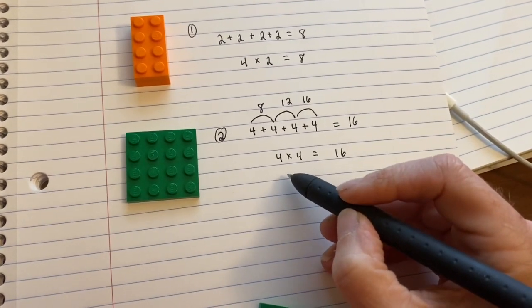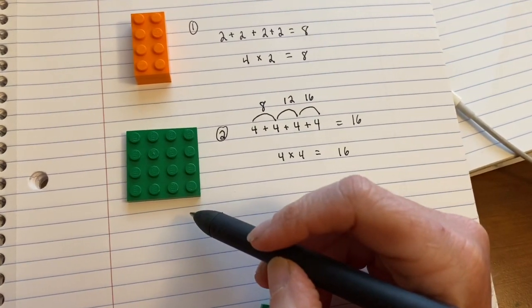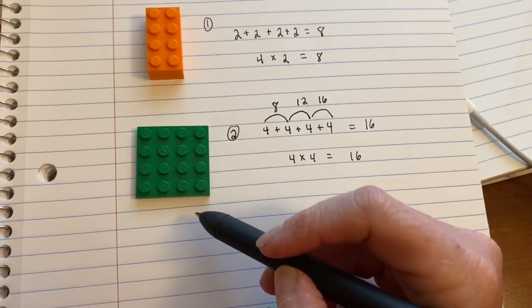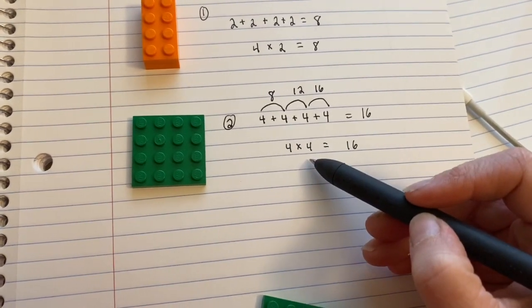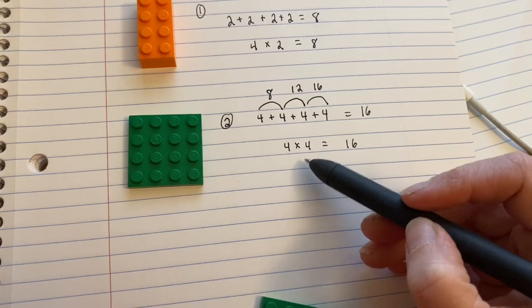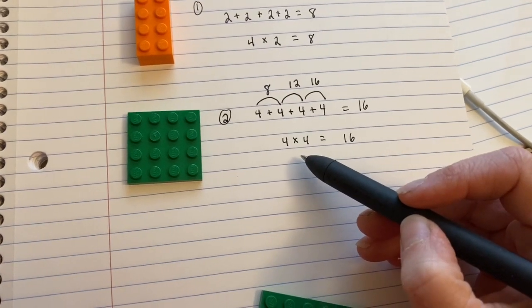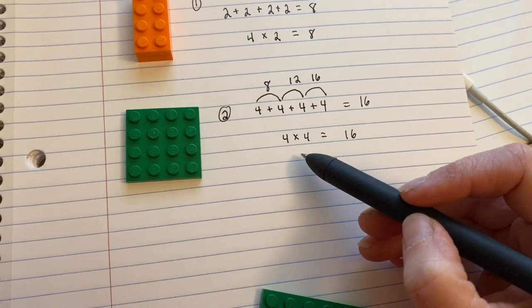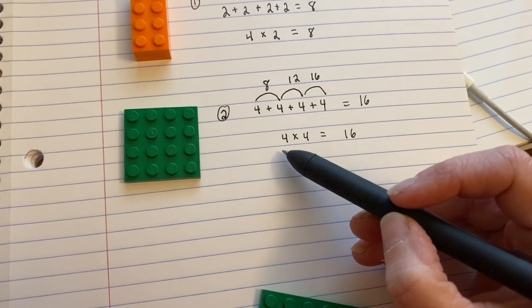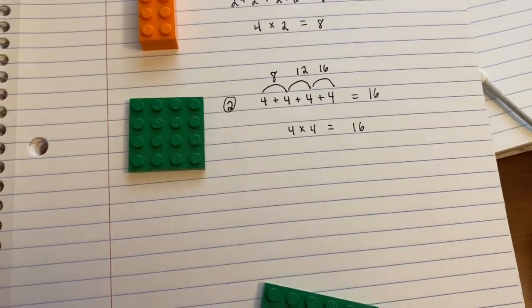We call this a square number. As you can see, the shape is a square. Its sides are equal length, and when you get into 3rd grade and 4th grade and beyond, you'll be learning more and more about what a square number is. But it's a number that makes an array that's a square.